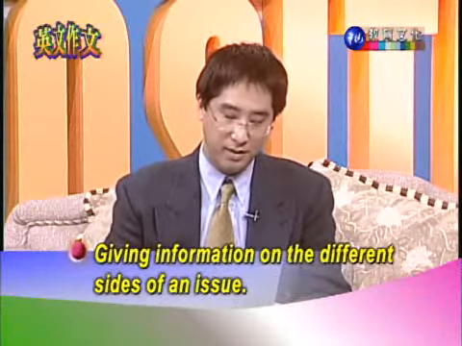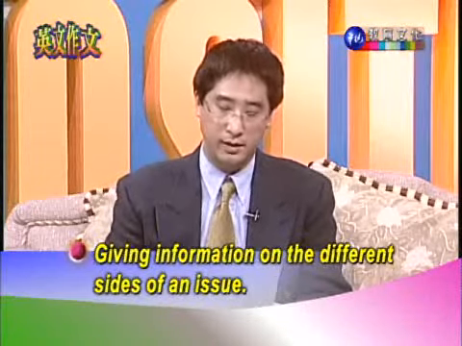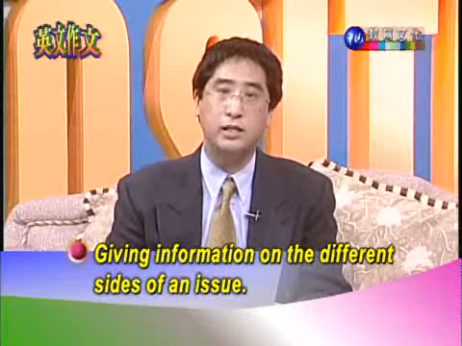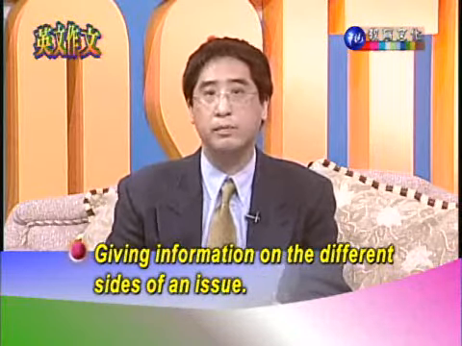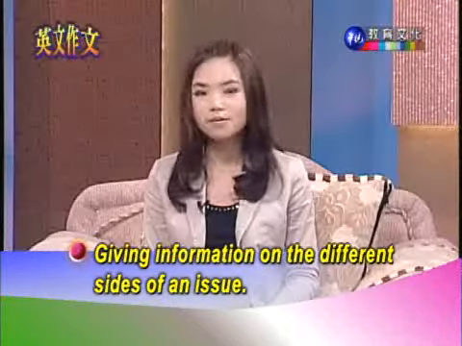Right, now, a third way that you can help your readers understand a topic better is by giving information on the different sides of an issue. And so, for example, you could explain some of the arguments on the opposing side before you explain your position on an issue.